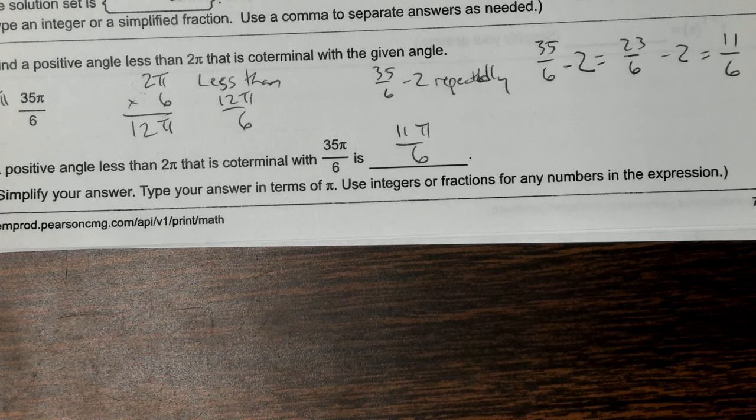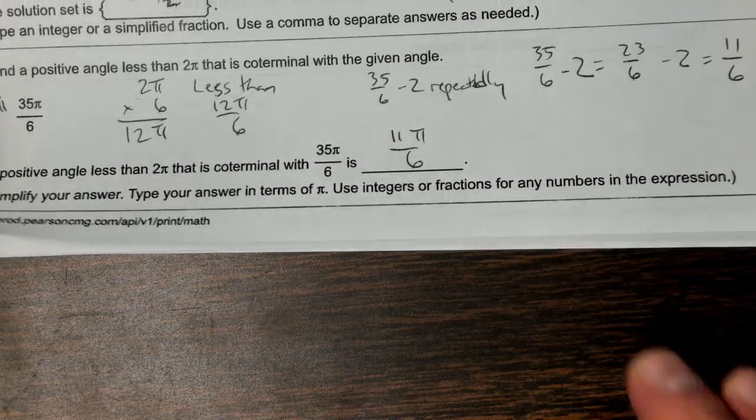Any other questions about that? All right.